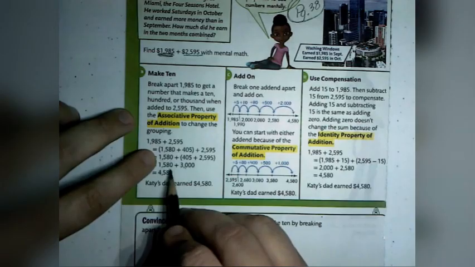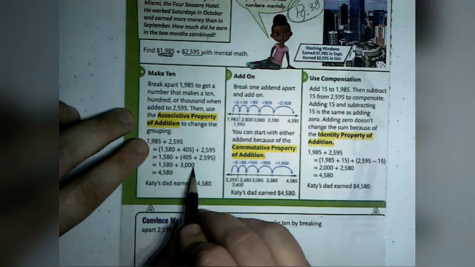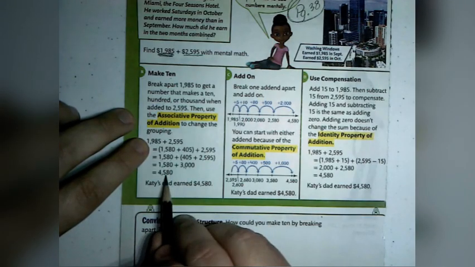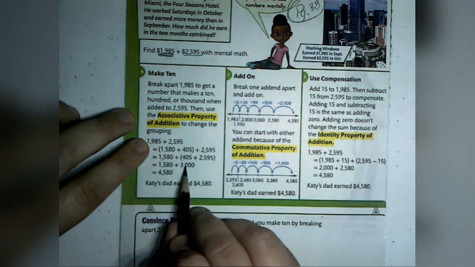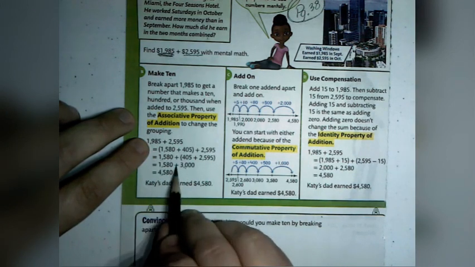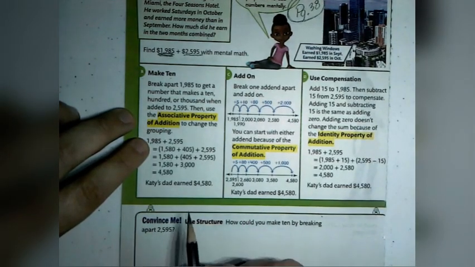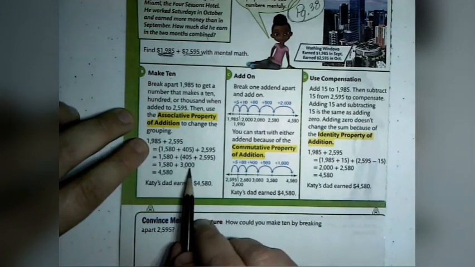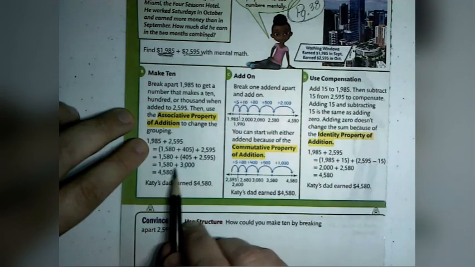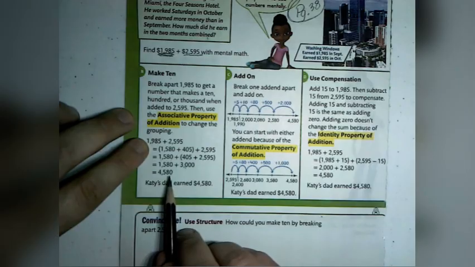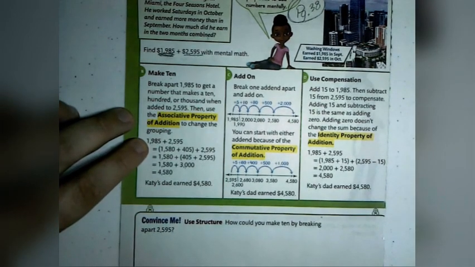When I do that, I can start in my ones place and say, well, 0 plus 0 is 0. 8 plus 0 is 8. 5 plus 0 is 5, and 1 plus 3 is 4, so 4,580. This is why it helps us out. When we get all these zeros, we know anything added to zeros is going to just be that other number. So it creates an easier way for us to look at that.